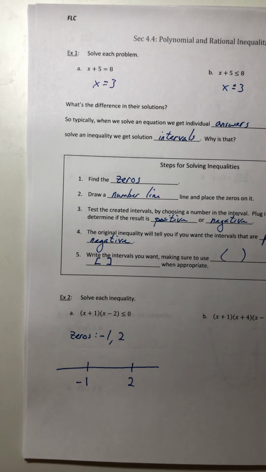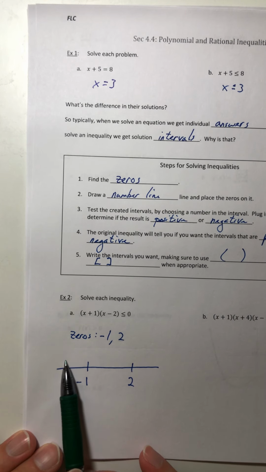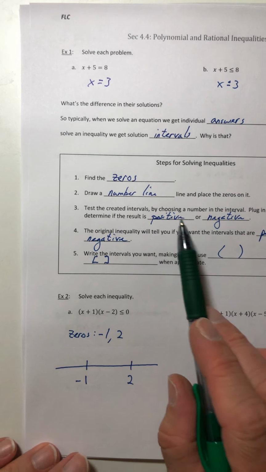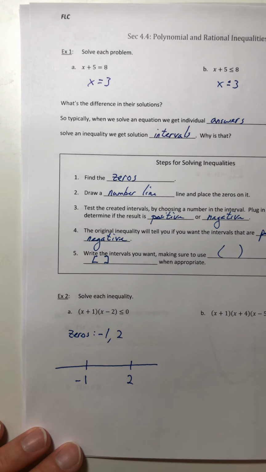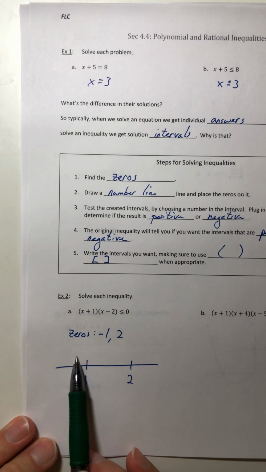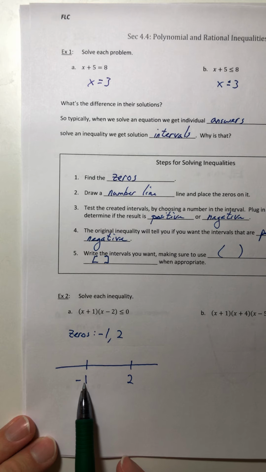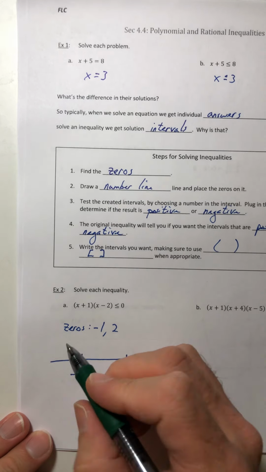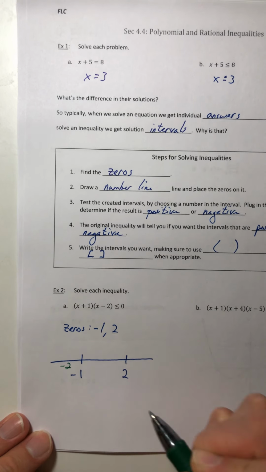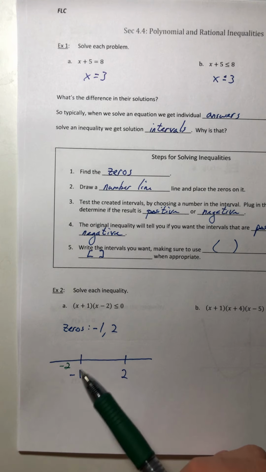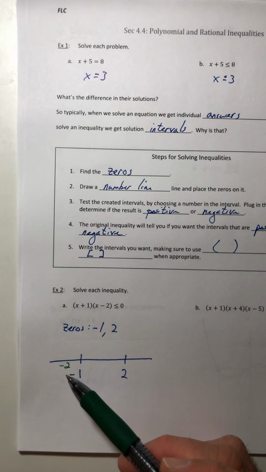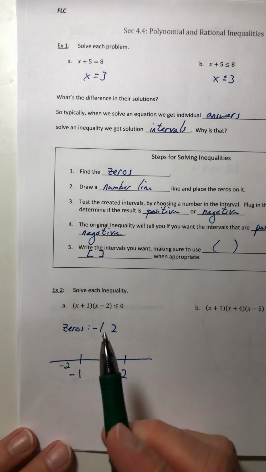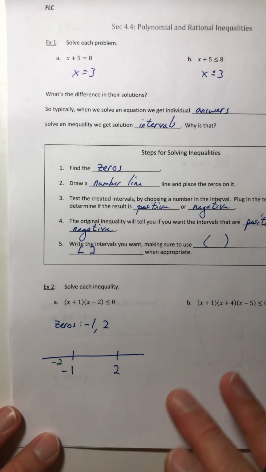Okay, step 3, we got to test these intervals. So I got to test this interval, the one in the middle, and the one on the right. So I'm going to choose any number that's in those intervals. So on this interval here, I can choose any number that's less than -1. So I'm going to make it easy on myself, and I'm going to pick -2. But if you wanted to pick like -pi or negative square root of 1,127, you can do it. You just go for it. But sometimes you just kind of want to be nice to yourself too.